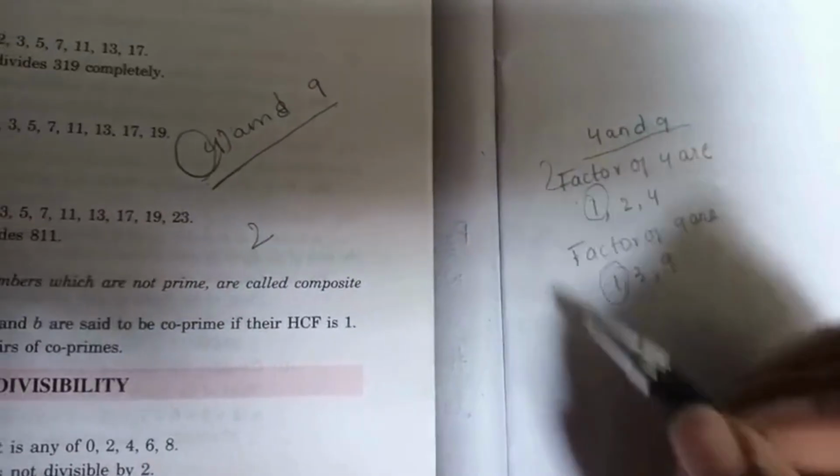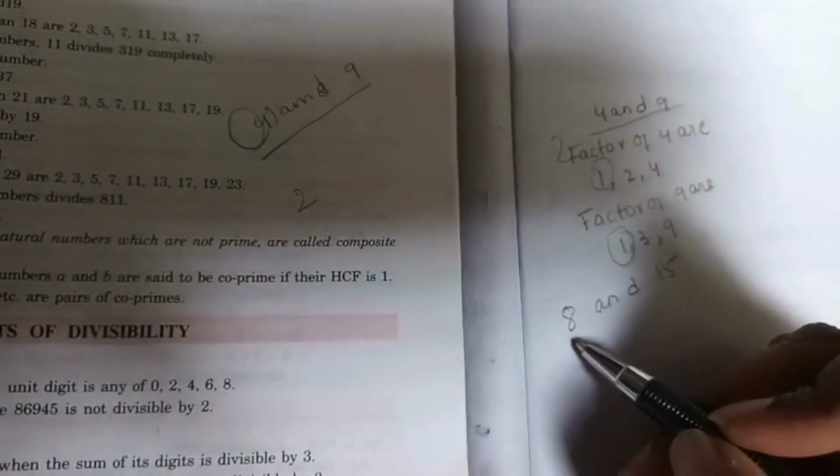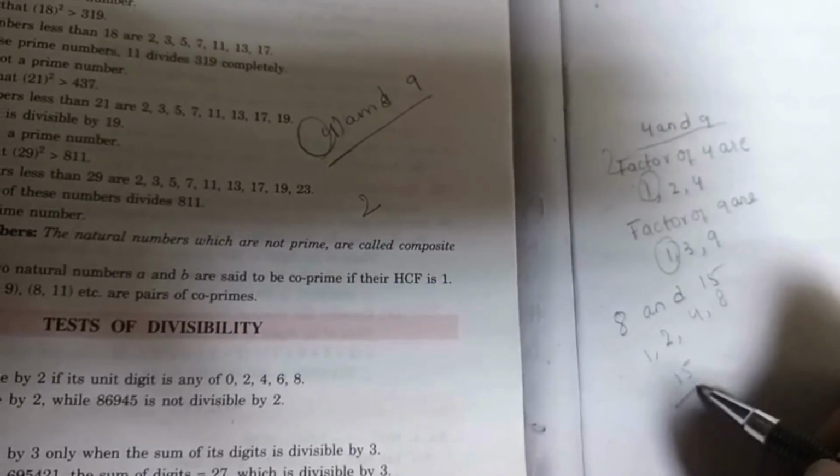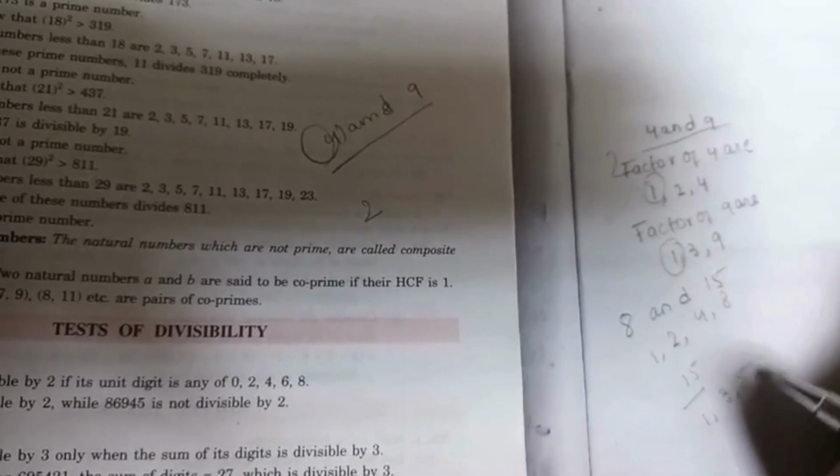Another example: take 8 and 15. First, 8's factors are 1, 2, 4 and 8. Similarly, 15's factors are 1, 3, 5, 15. Again, the only common factor is 1. So 8 and 15 are also co-prime numbers. Did you understand? I think you understand this concept.